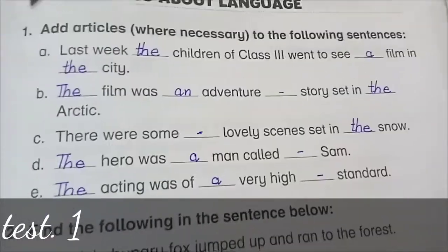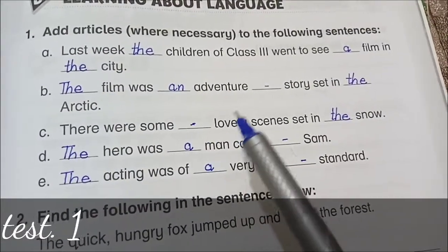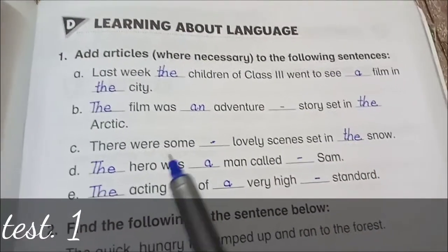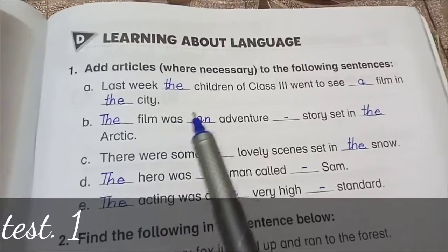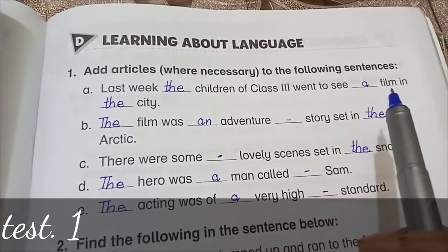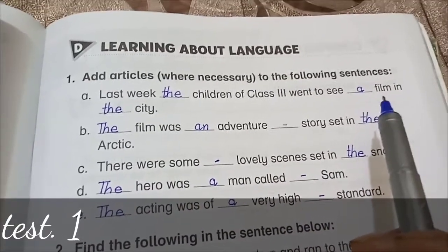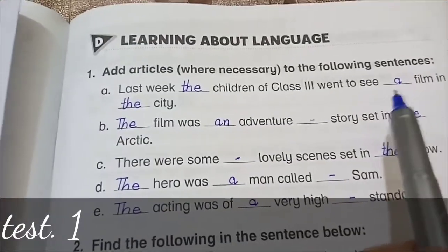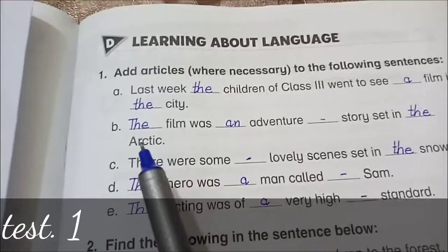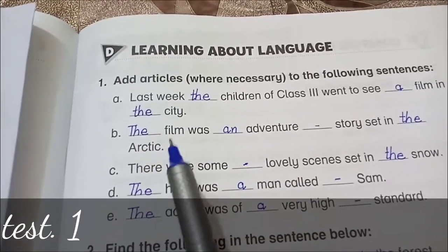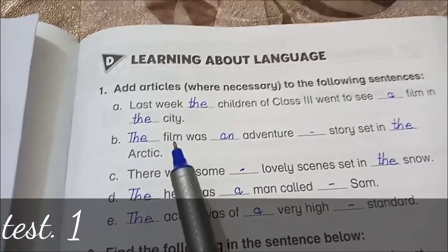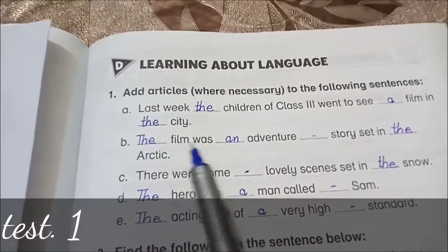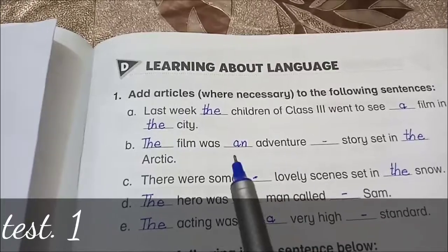B. Dash film was dash adventure dash story set in dash Arctic. Students, as we come to know from the first line, they were going to see a film. So we know about the film. That is why we are putting the article the here, because we already know about this thing. The film was dash adventure.